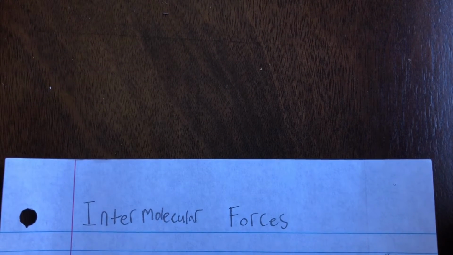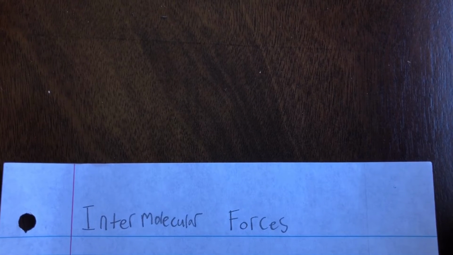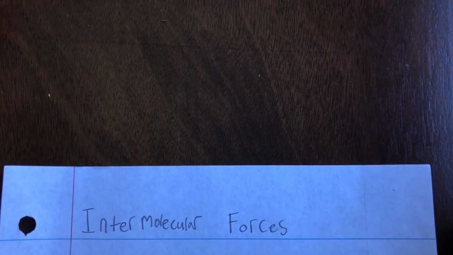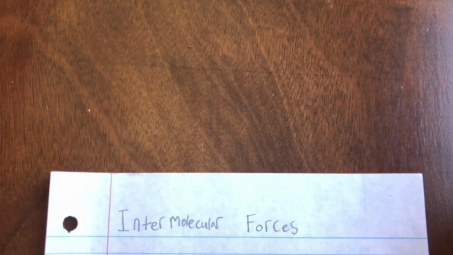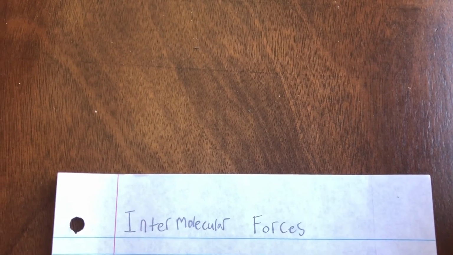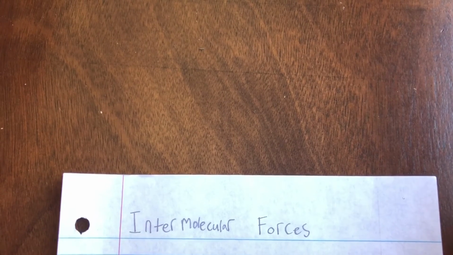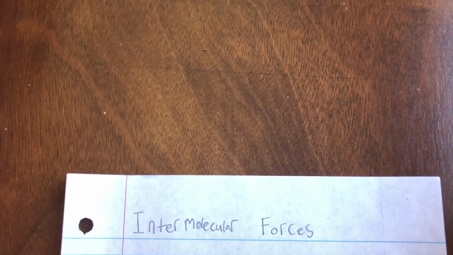Alright, so today we're going to be exploring intermolecular forces in chemistry. The prefix inter meaning between, and molecular forces meaning the forces between molecules. So all compounds have a solid, gaseous, and liquid state, and it all has to do with their intermolecular forces, which determine at what temperature or what amount of energy it takes to switch states of matter.